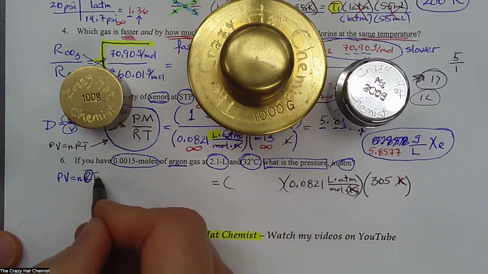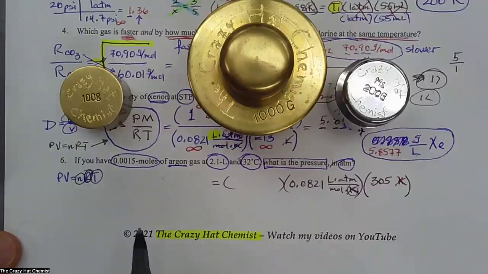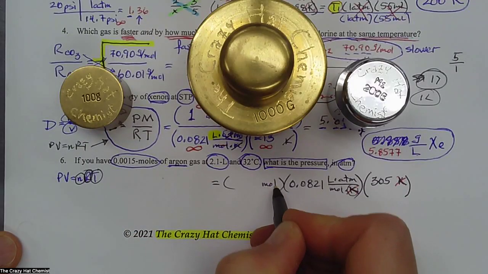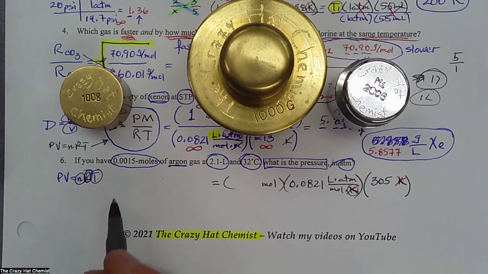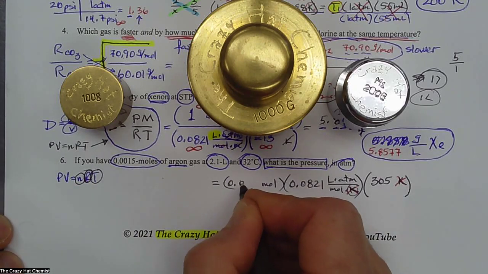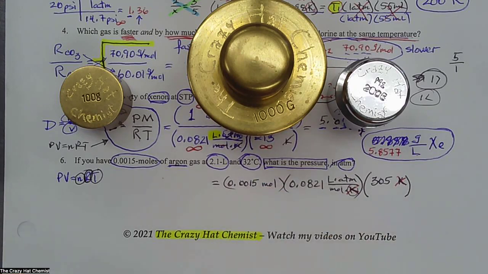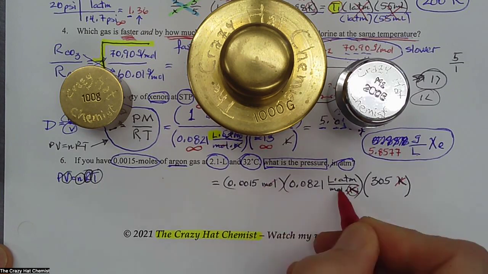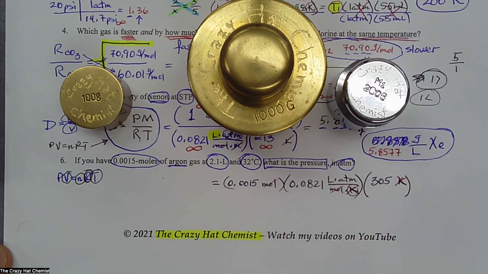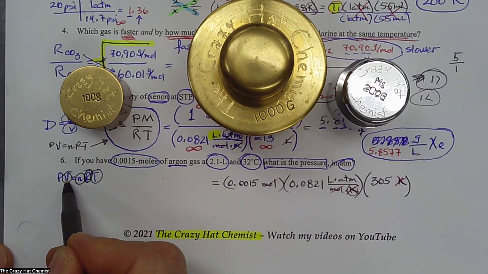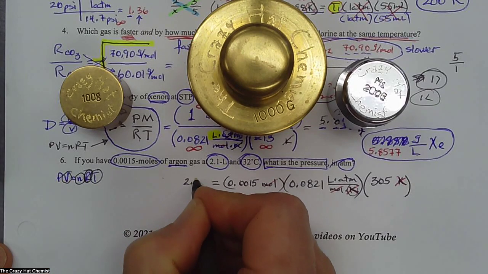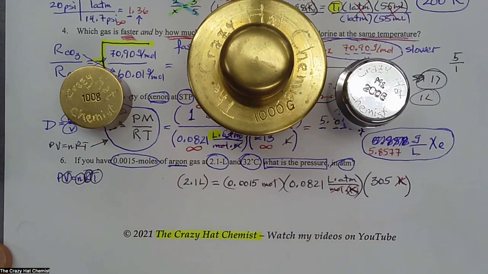Then this next one here, that's my temperature. Then the next one is n, that is moles. Now I need to figure out the number for moles, and that is right here: 0.0015 moles of argon gas. Then moving backwards, I got V for volume. That must be in units of liters. By the way, the moles will cancel out with these moles. And then V for volume is going to be 2.1 liters. And then what am I solving for? I'm solving for pressure.